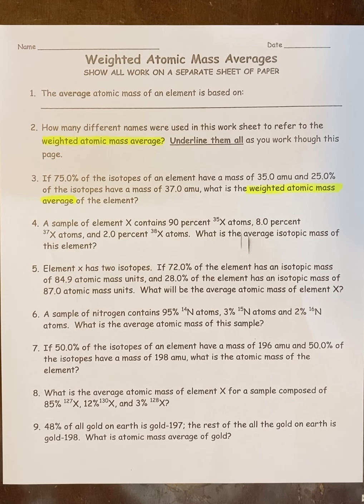In this video, we are going to go over some weighted atomic mass average problems. Basically, they're pretty easy. I'm just going to show you how this worksheet is going to work and what to do in case you have questions.